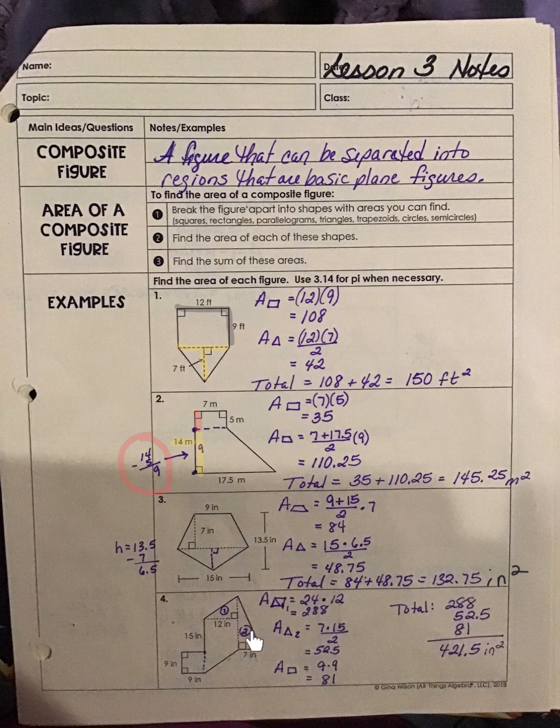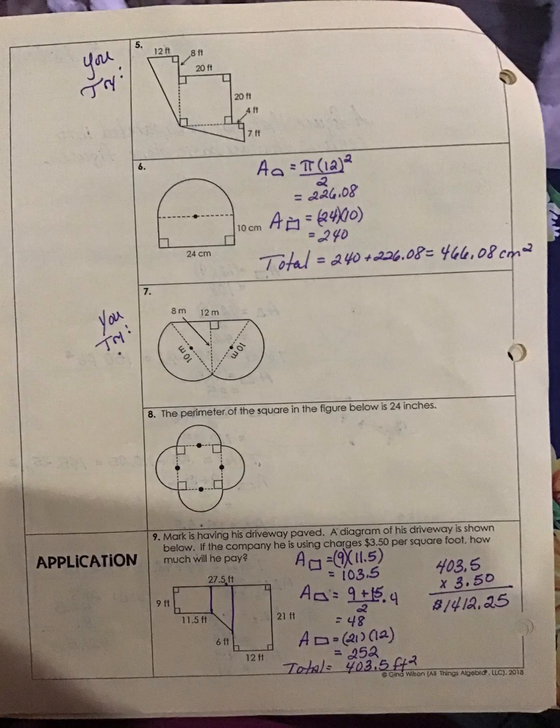My triangle is 15 by 7 divided by 2. I get 52.5. And my square is 9 times 9, which is 81 over here. Add the 3 together, I get 421.25. Now let's look at the back.